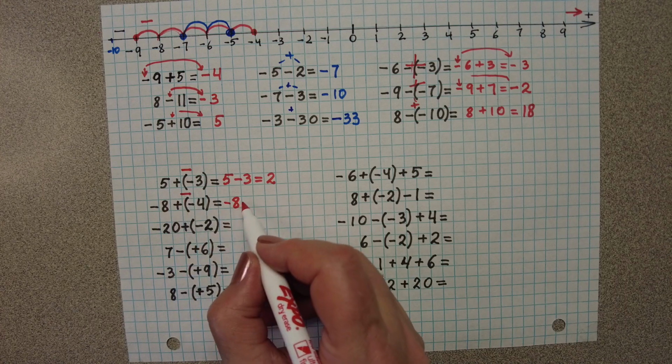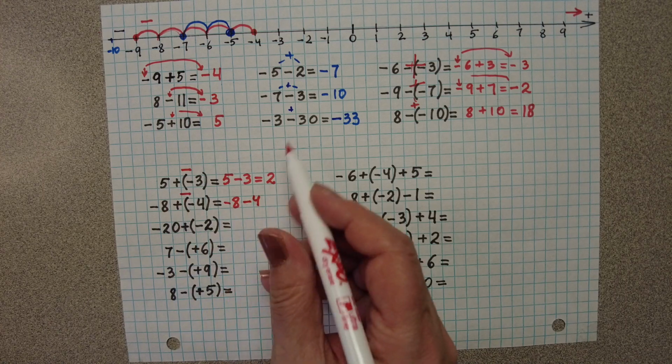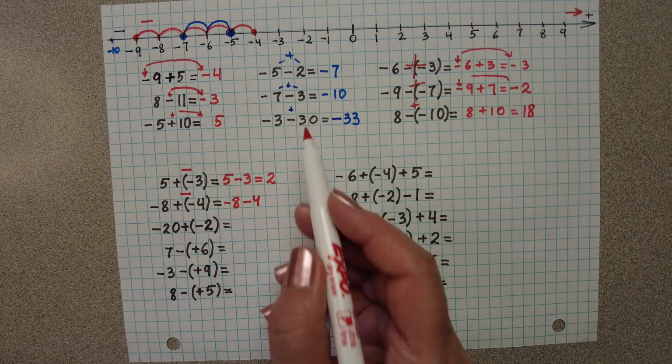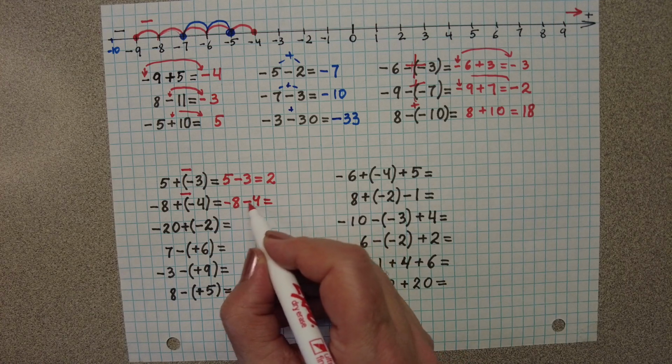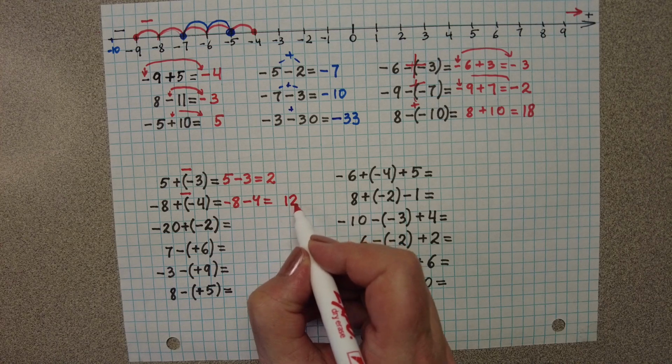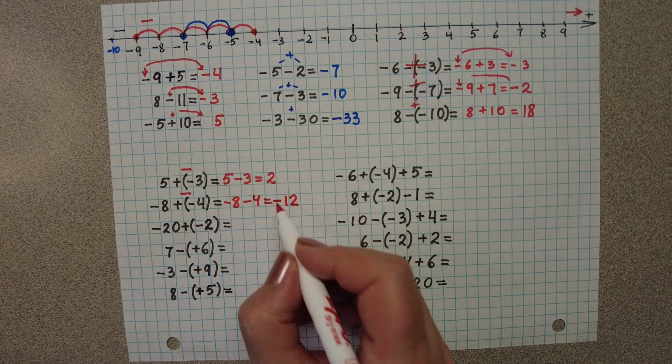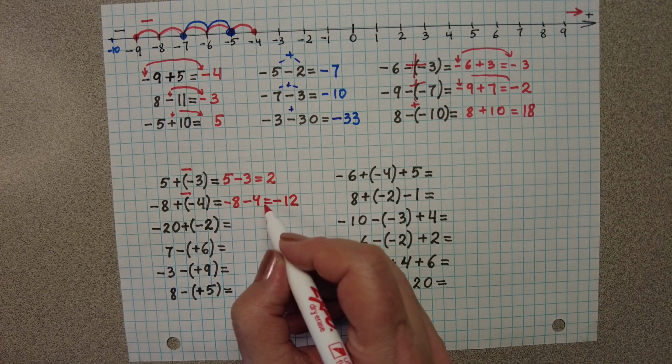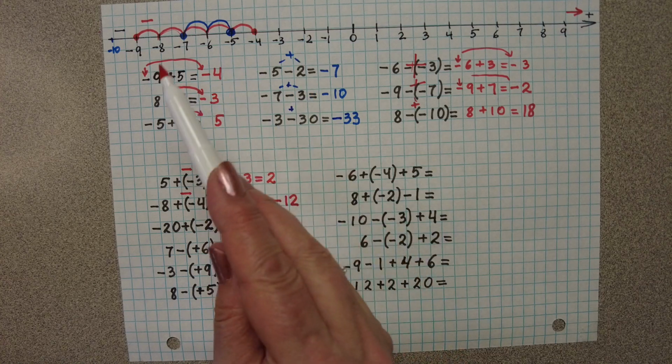Negative 8 minus 4. We use this case. If both are negative, we add the numbers together. 4 plus 8 is 12. And the answer is always negative because it's on the negative side.